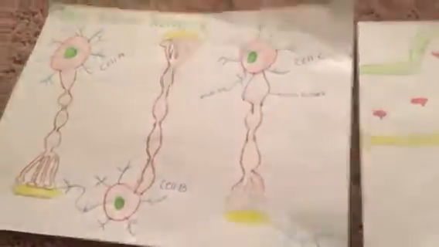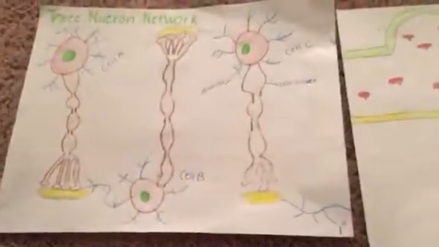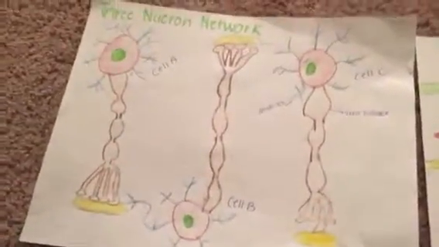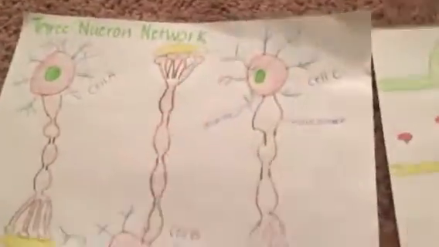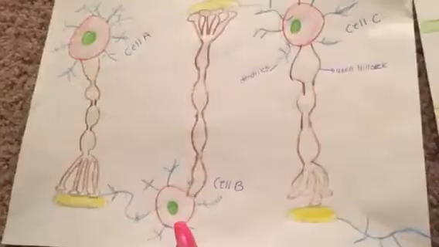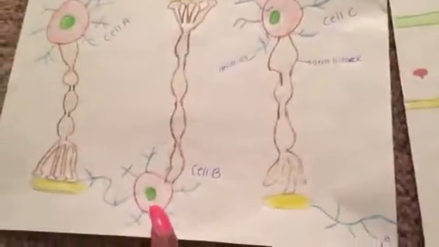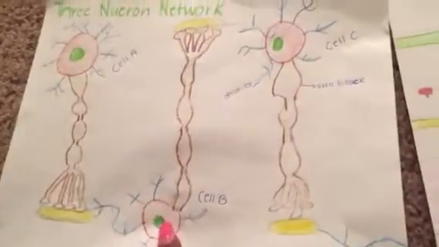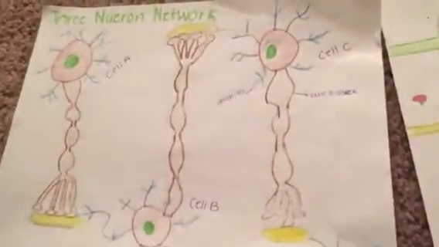A neuron is a functional nerve cell in the nervous system. Inside the neuron is the cytoplasm, which is these green spots right here that you see. The green colored circles are the cytoplasm. And the cytoplasm is the clear inner fluid of the neurons and other cells. So there might be cytoplasm in other cells, as stated.